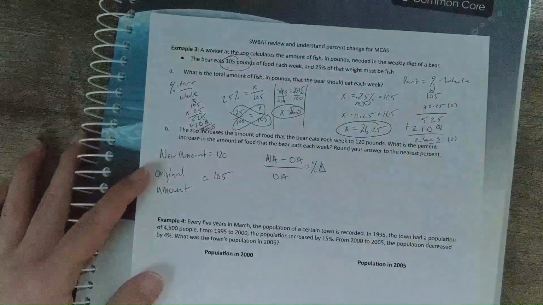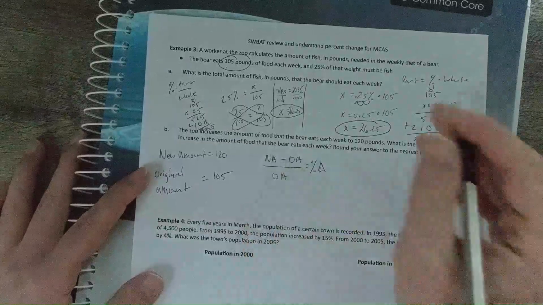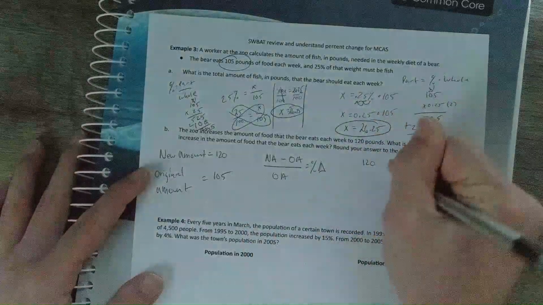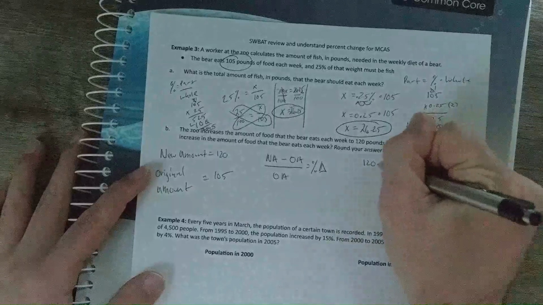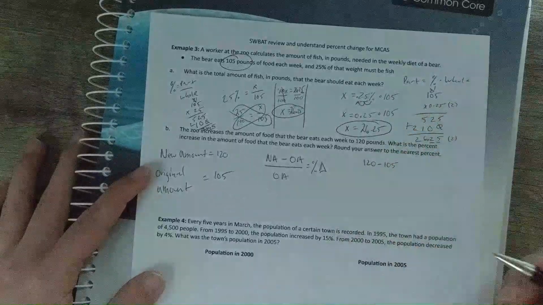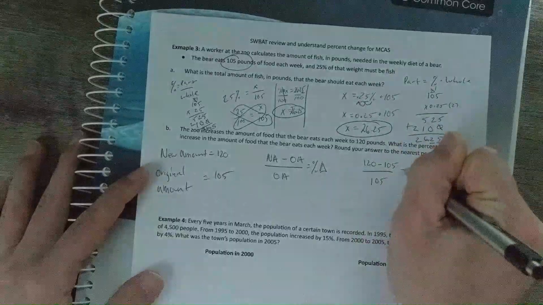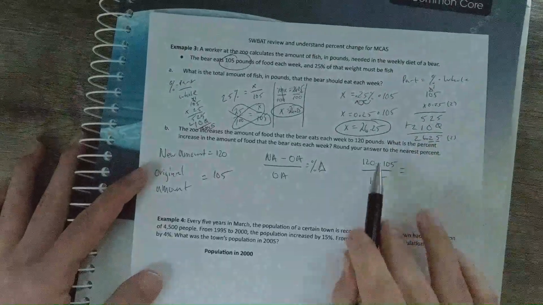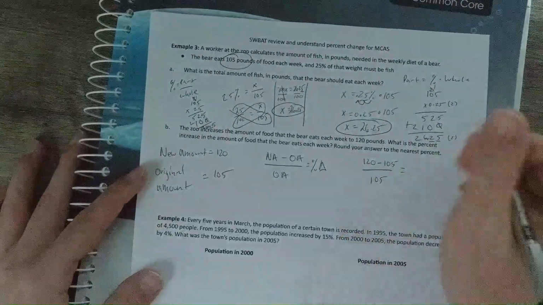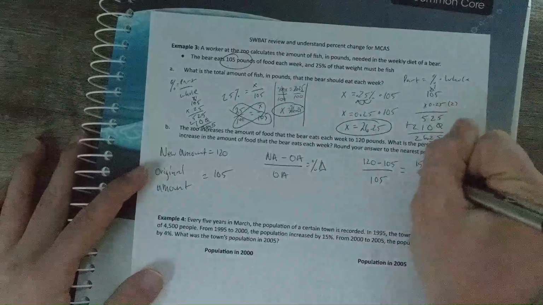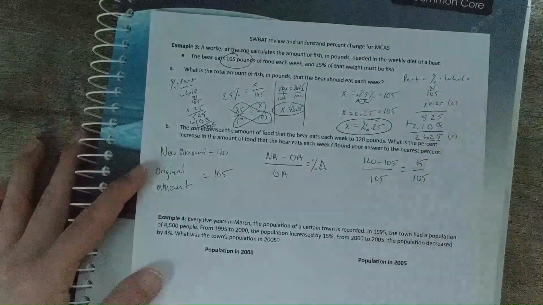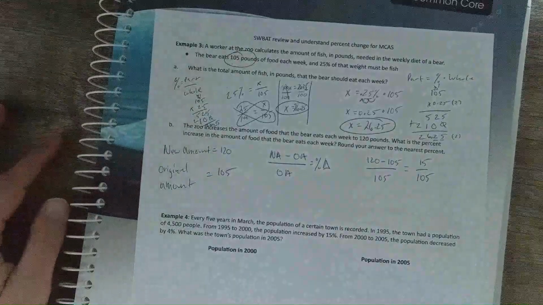And so here, our new amount was 120. So we do 120 minus our original amount of 105, divided by 105. And that is going to be equal to 120 minus 105, which is just 15, over 105. Now, I'm going to need a long divide to get this.